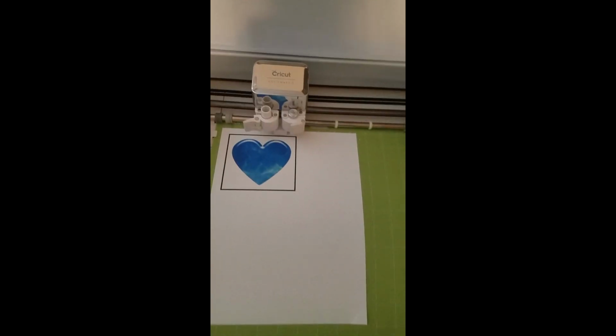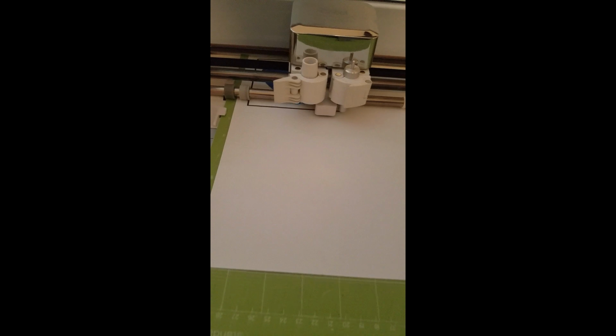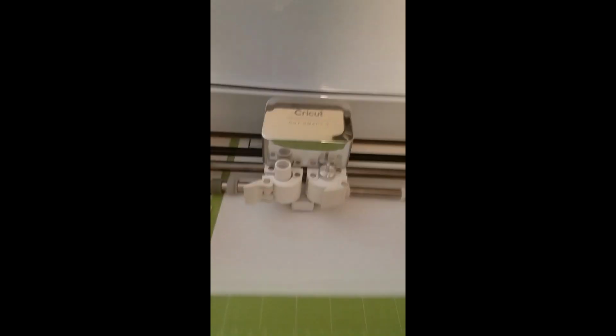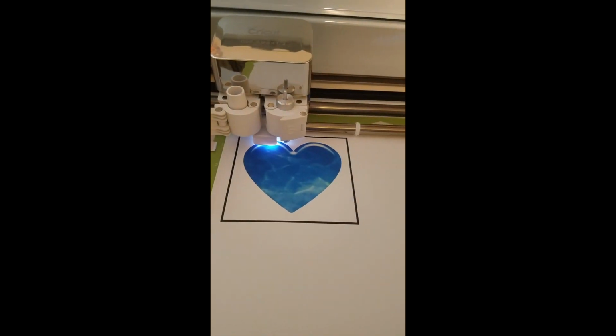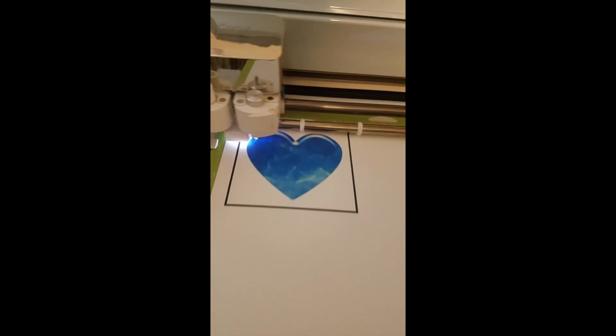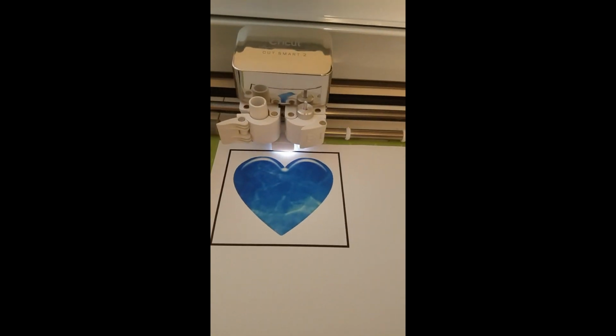And then I have the dial set to paper. And you're going to see a little light come on, and it's going to read it. It's going to read it. So right now the Cricut is measuring the outer perimeter, and that black box is a guide.